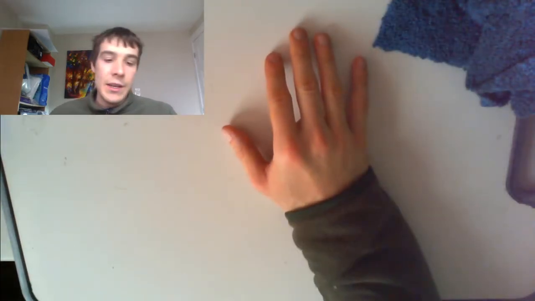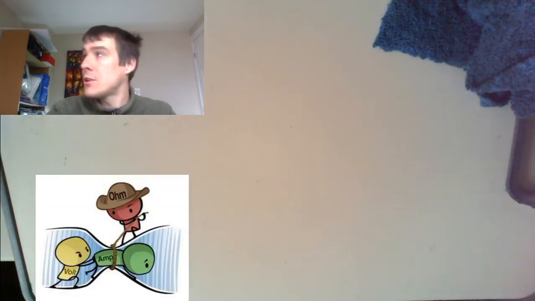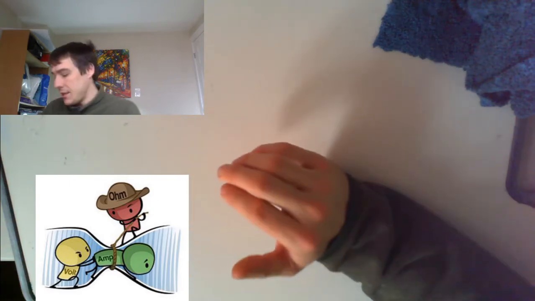Okay, so I've got my whiteboard out, and I'm also going to put up this funny little image. Here's a cute little image of the volts, which is the energy. All right, volts is the energy. The amps, which is the current, how many electrons can go through in a second, and the ohm, which is slowing down the current.